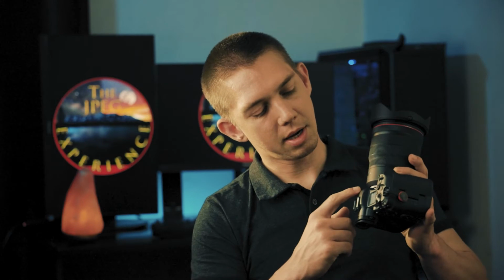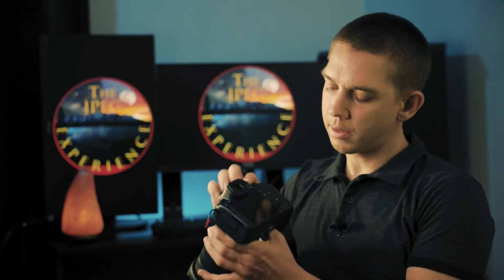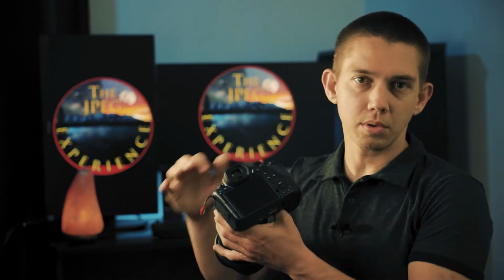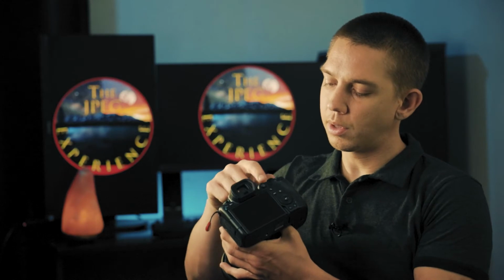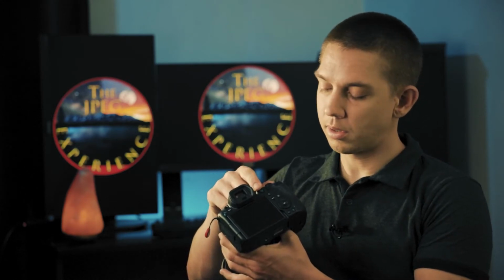It feels great. I love the sandpapery kind of shark skin texture of the top of the camera. I love the fact that they brought back the wheel as opposed to the D-pad. I do really miss that touch bar. Just kidding. Nobody's gonna miss that touch bar.